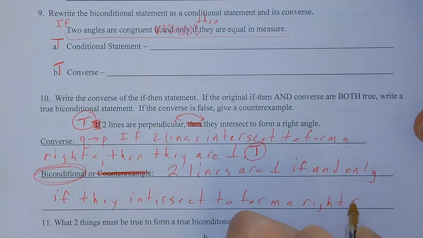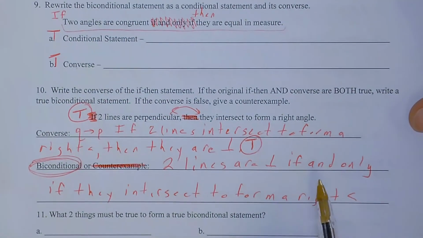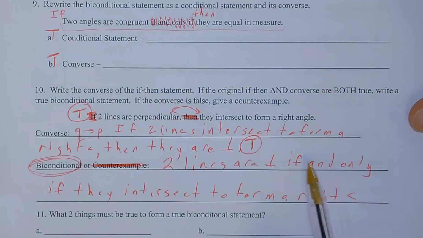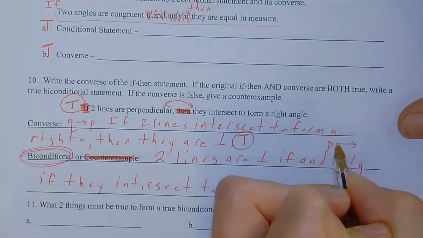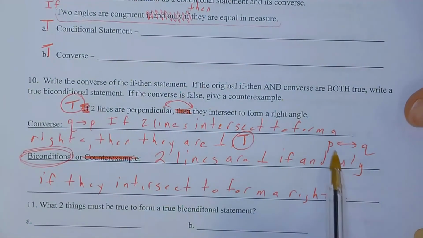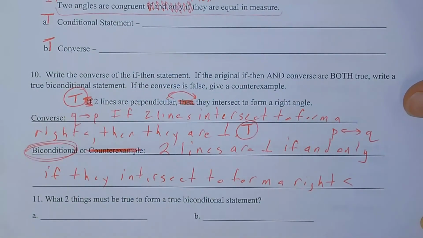So some of you might be thinking, why didn't she use IFF? Totally can. I'm just writing it out for now because we're just learning it. But you can also say two lines are perpendicular IFF, if and only if they intersect to form a right angle. And that is called a biconditional because it works both ways. So the symbol for this would be P double arrow Q, and it would show that it works forwards and backwards both ways. So number 11, I'm going to give you 20 seconds to fill in.